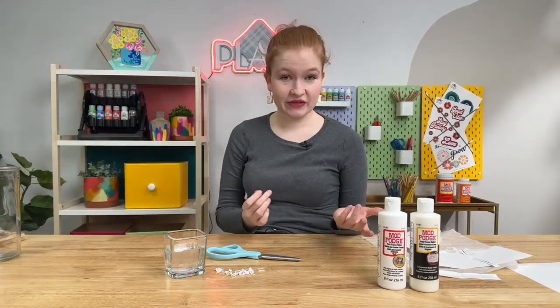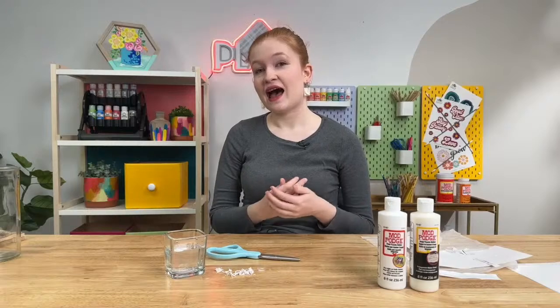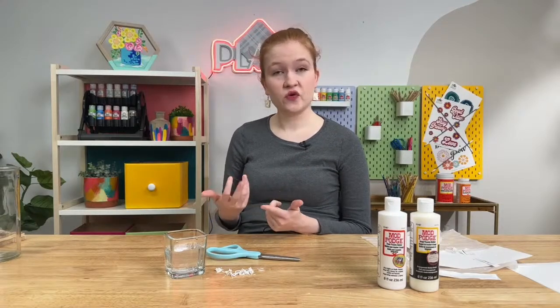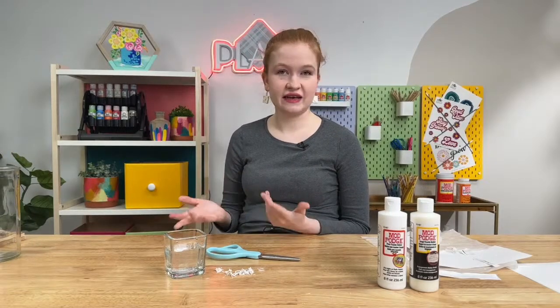I wanted to share it with you all today because I love to create projects for Valentine's Day and Mother's Day using our Mod Podge photo transfer and our Mod Podge clear image transfer. They're both two really great products to use to make some unique home decor, to personalize your gift giving for both of those holidays.